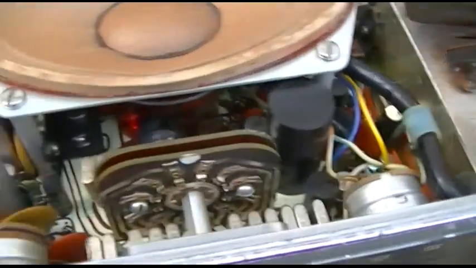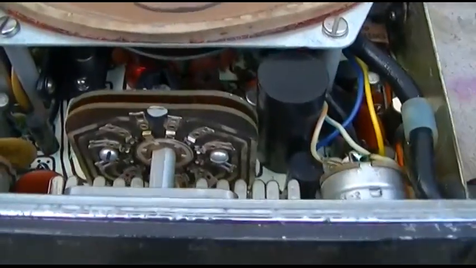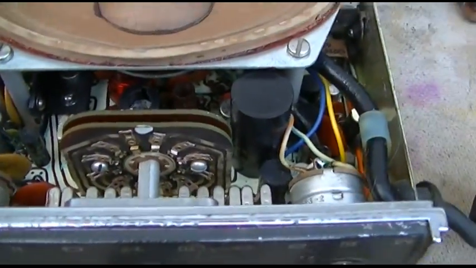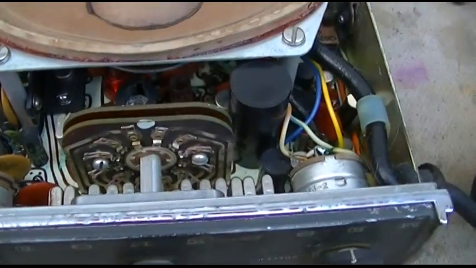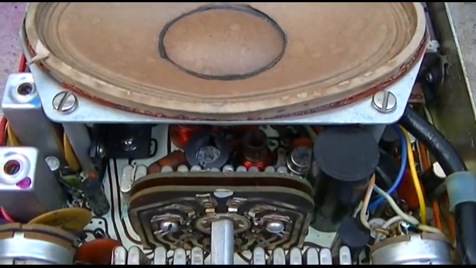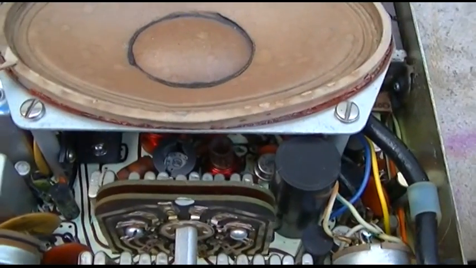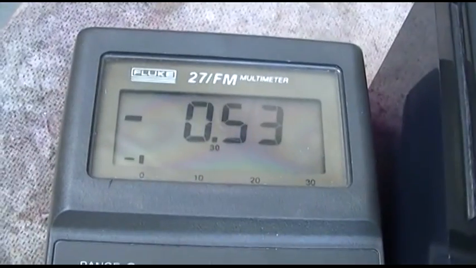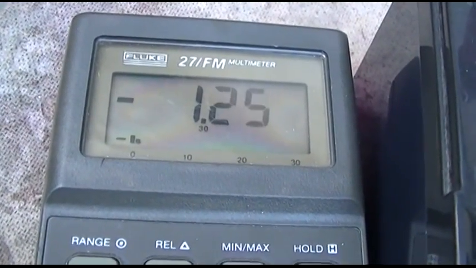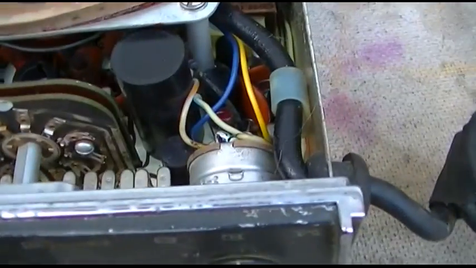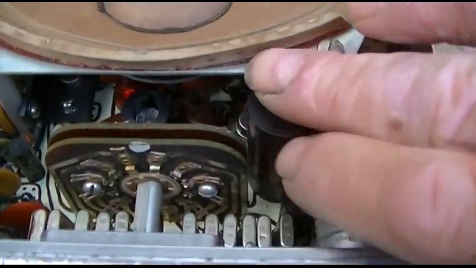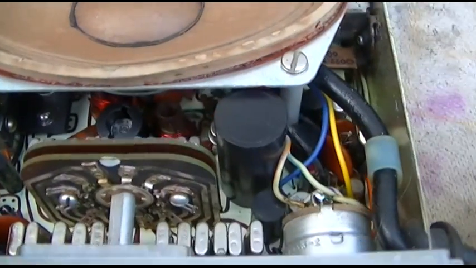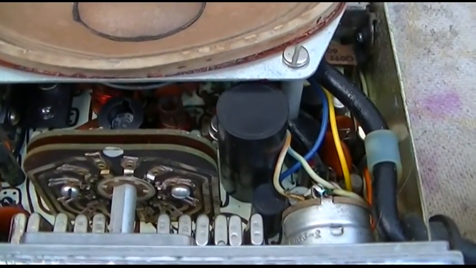It's slightly warm. Now it's actually getting rather hot. When I key it down, it's getting really hot now.